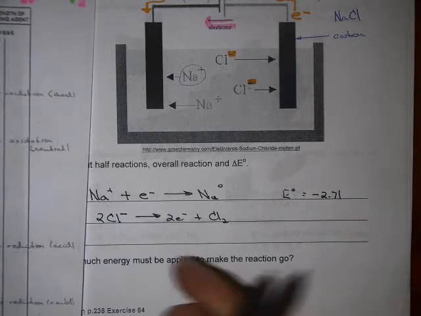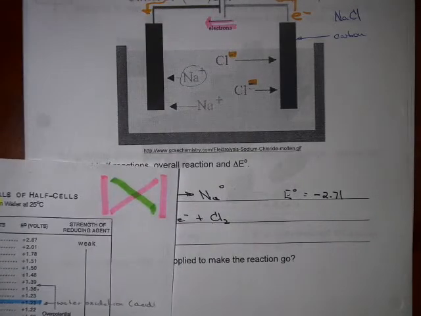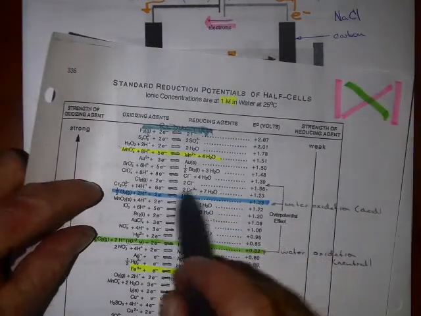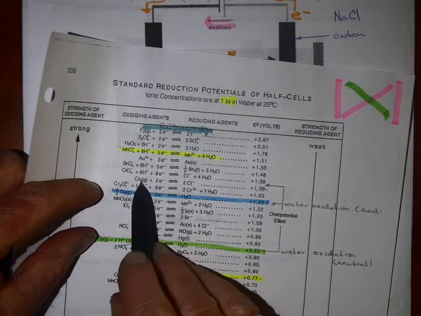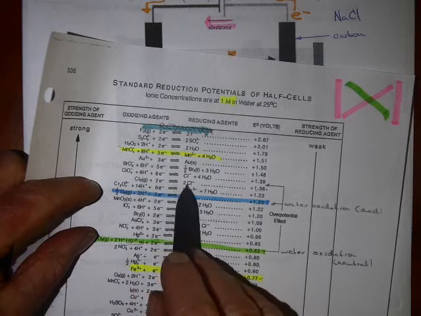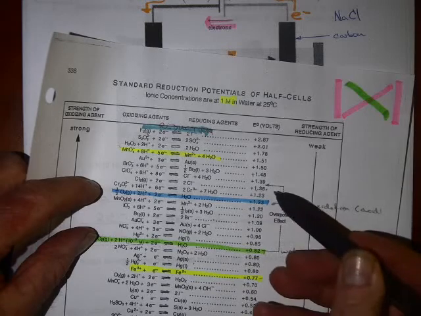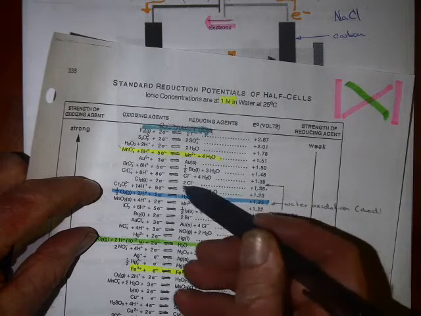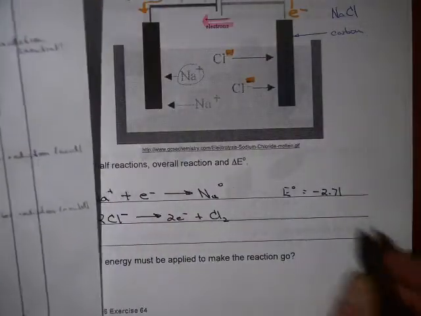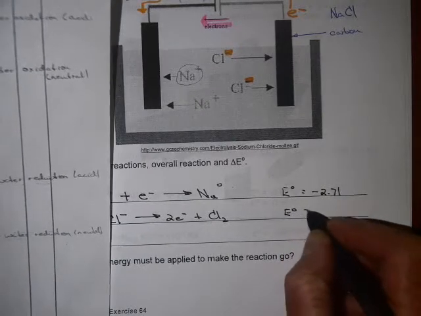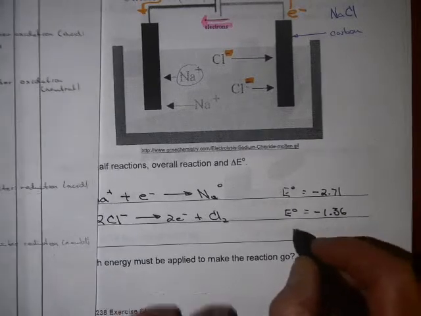Okay? For chloride, where is that? Okay, chlorine is way at the top here. You can't see it. It's way up here. So if we were going to add two electrons to diatomic chlorine and get two chloride ions, it would be plus 1.36. But we're not. This is going to be the oxidation process, so we're pushing it back this way. So that means I have to change this number to the negative. So E° is negative 1.36.